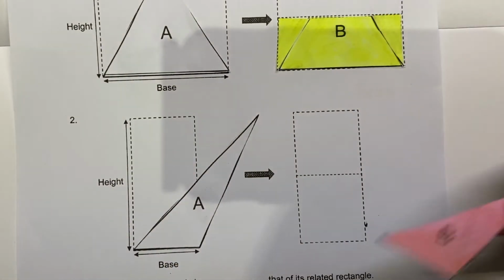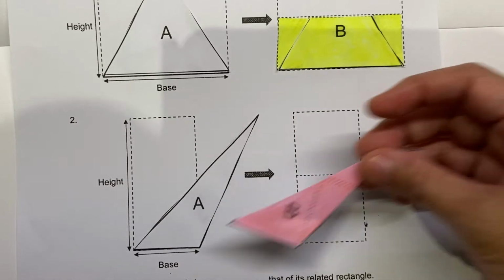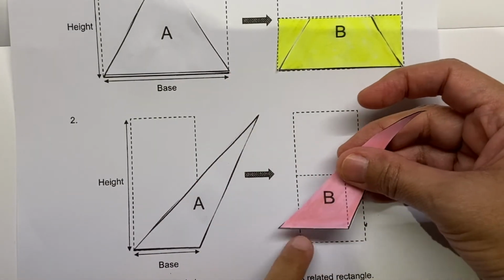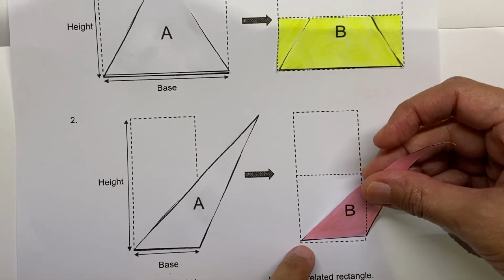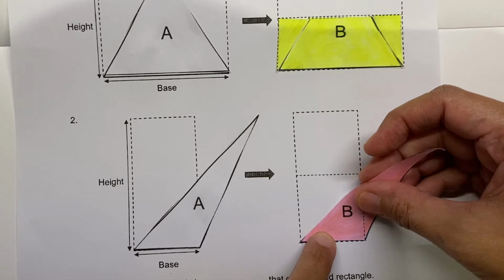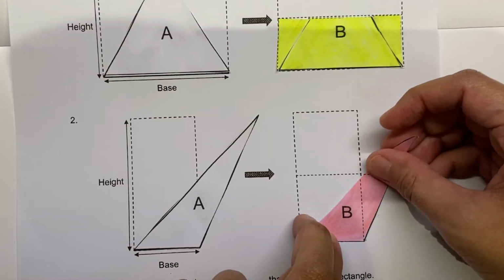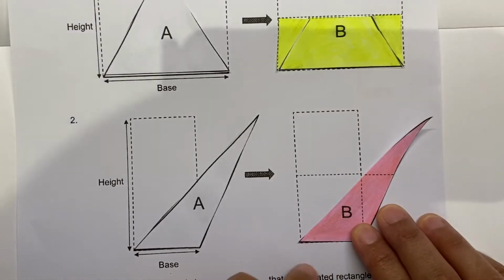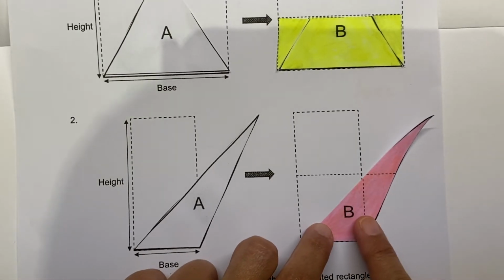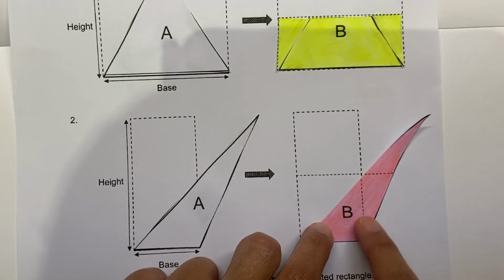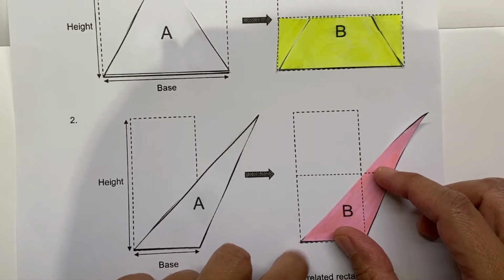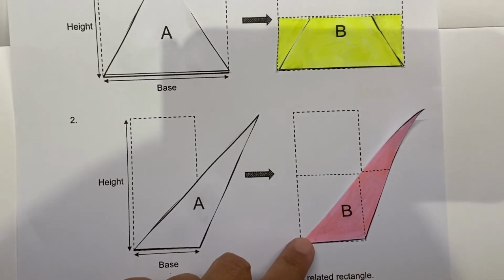Now your triangle B. If I were to follow, then remember the base of the triangle will have to meet this breadth here of your rectangle. So this part here, I have to follow the dotted line to do my cutting. All right, so I have to be very sure. Right there.